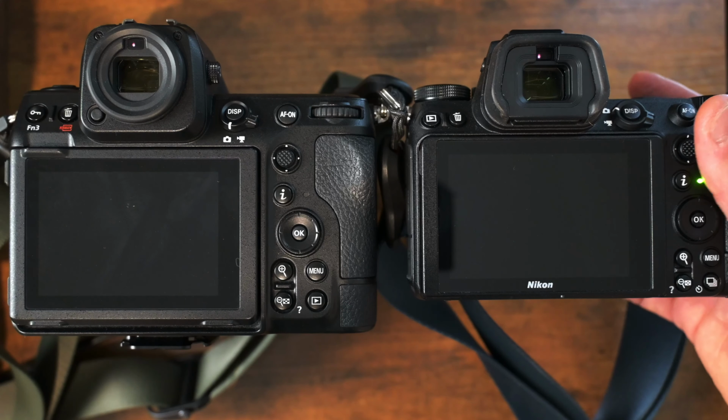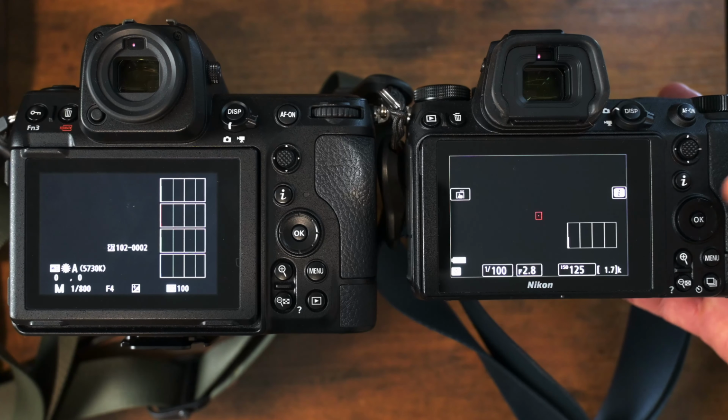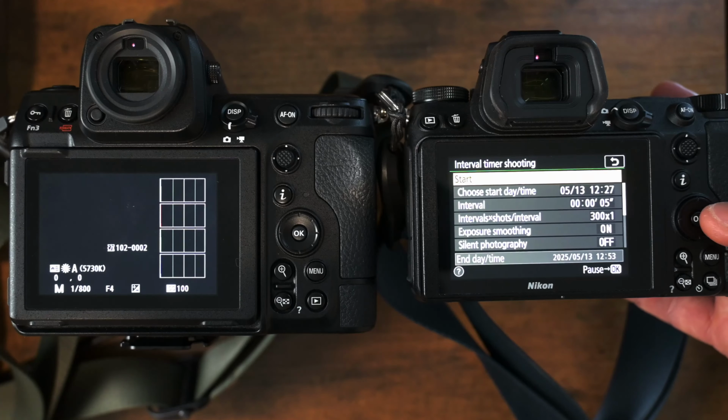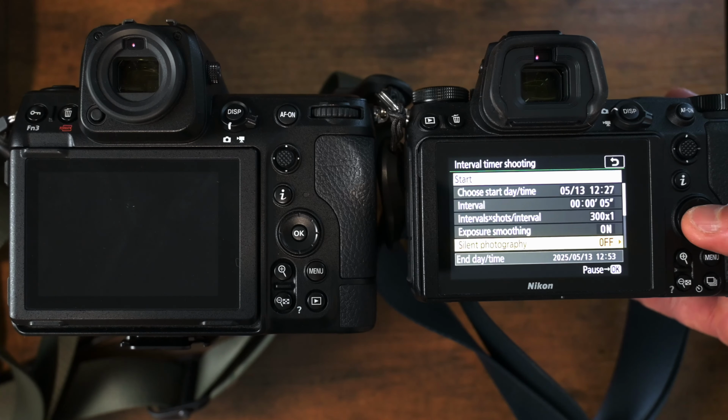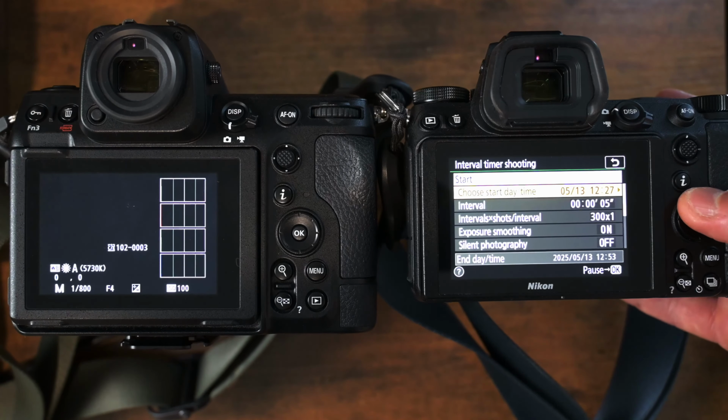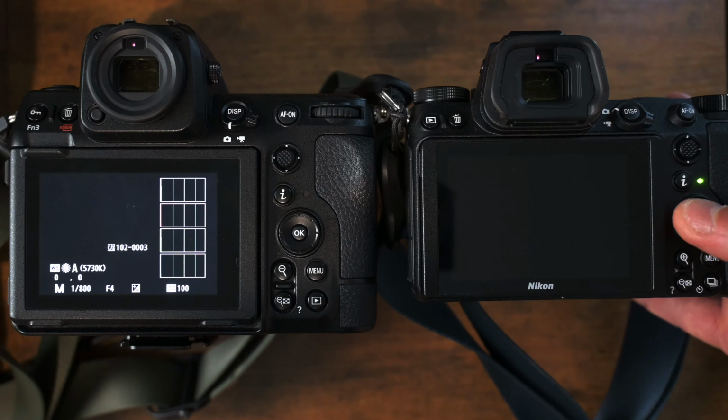Now you get the similar thing on the Z7 too, right? So you go into interval timer shooting, and I can make silent photography off, and this is the sound that it makes. No, you probably can't hear that. Maybe you can't even hear that. All right, but basically there's the sound here.